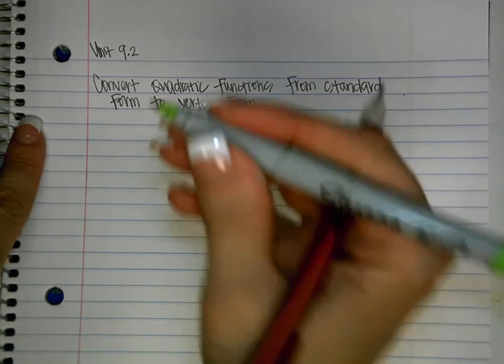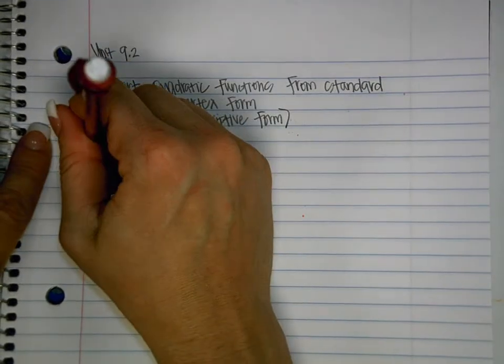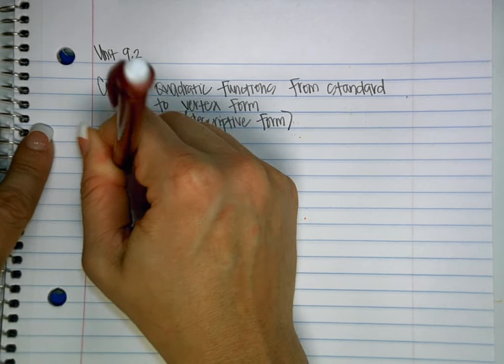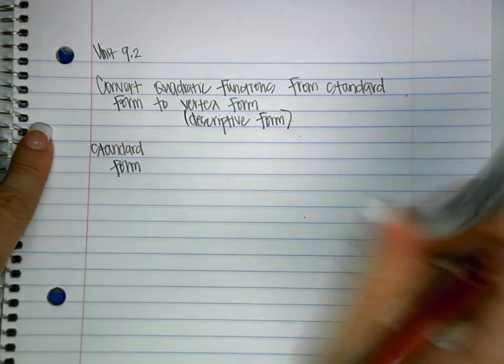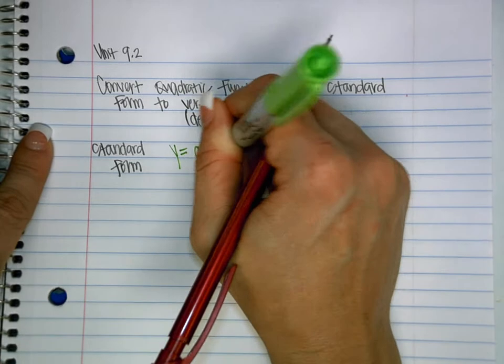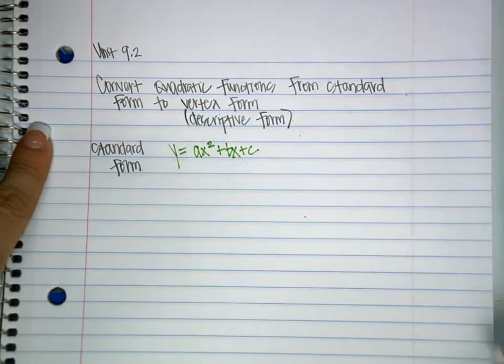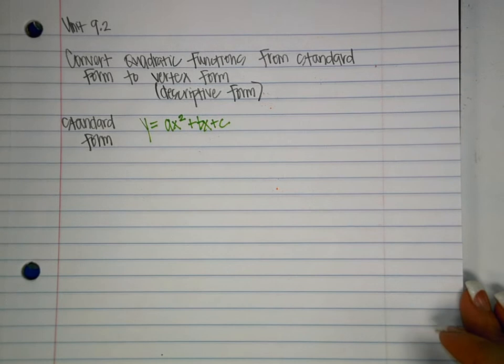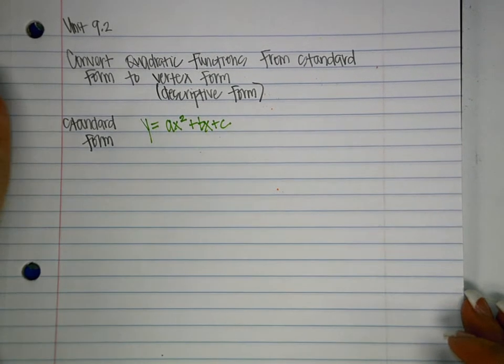So, a standard form equation looks like y equals ax squared plus bx plus c. That is in standard form. We're still dealing with technically parabola equations.